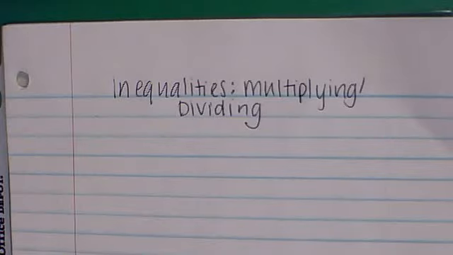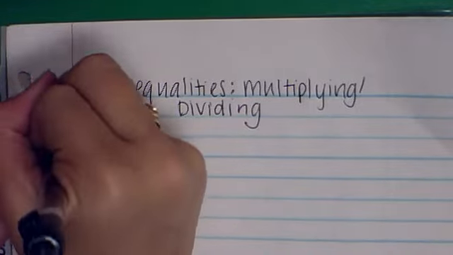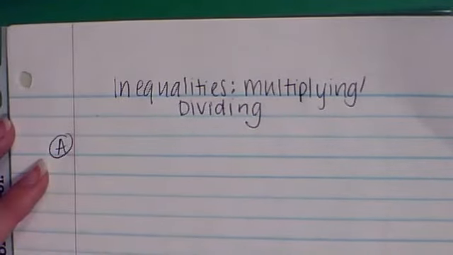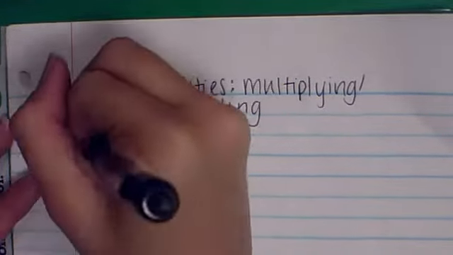Today, in Algebra 1, we learned how to solve inequalities by multiplying and dividing. We're going to start with how to do this if the things that we are multiplying by or dividing by are positive.